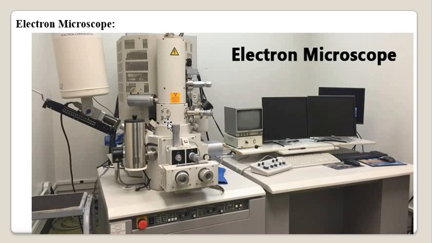Then a water cooling system. See, a water cooling system is also required. The electron microscope requires a cooling system to prevent overheating of various parts by the pumps and coils, because the pumps and coils require a 220 volt electric current, and that can cause heating of various parts and coils of this electron microscope. And if it gets overheated, then it can destroy the instrument. So as to avoid this, a cooling system is there, and the cooling is done with the help of water.